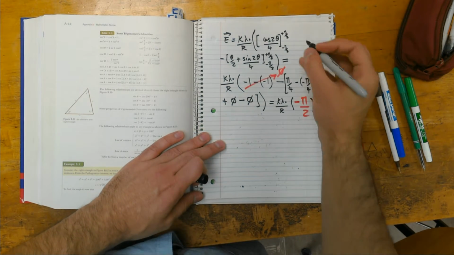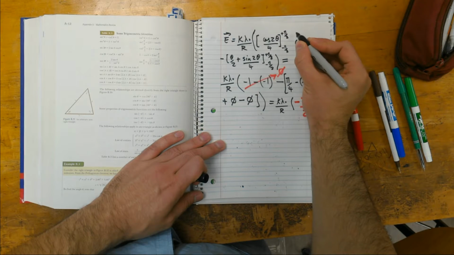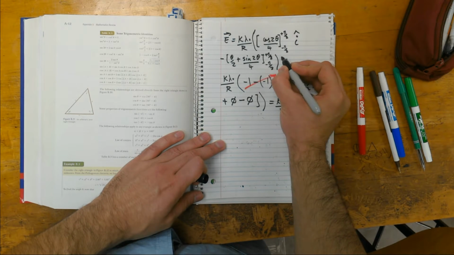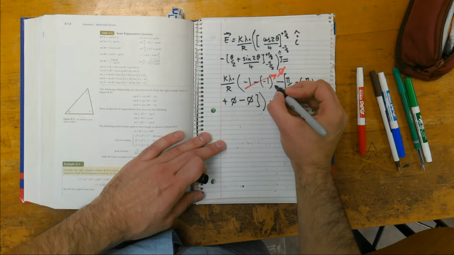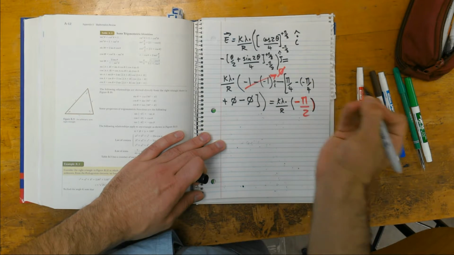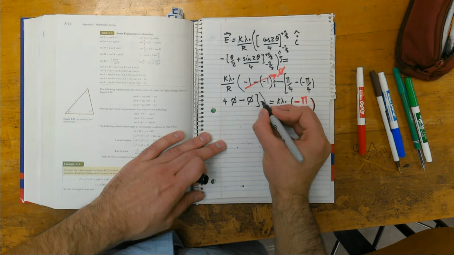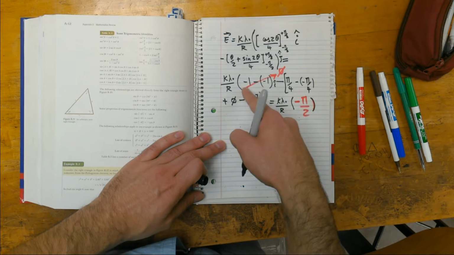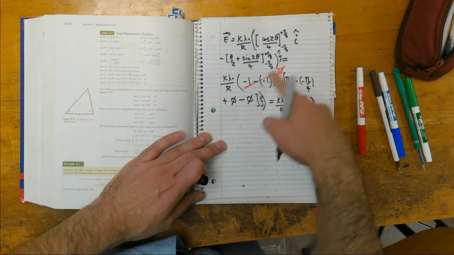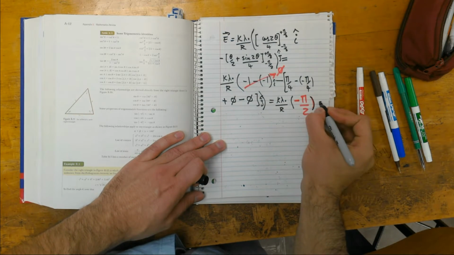A thing that I forgot to put there. This is i hat. This is j hat. This was i hat. This was j hat. So for i hat you had 0. For j hat you have this.